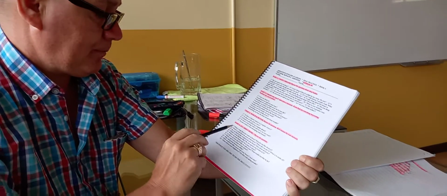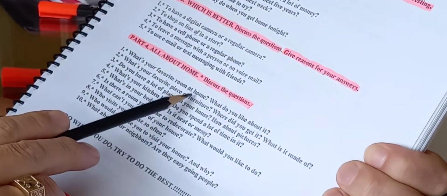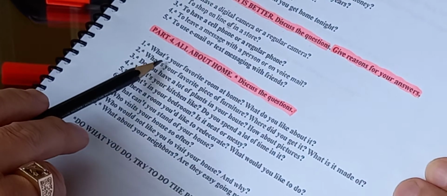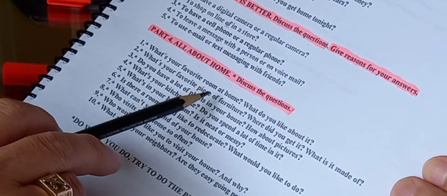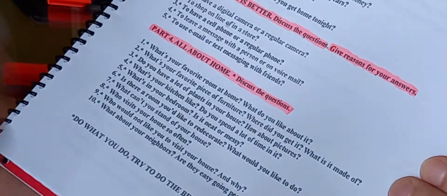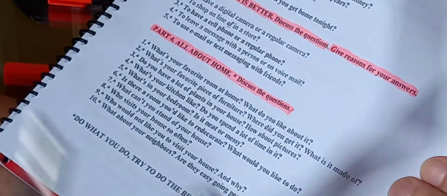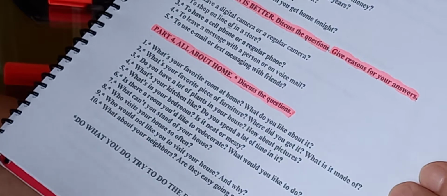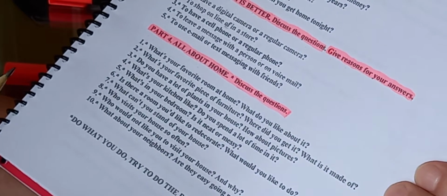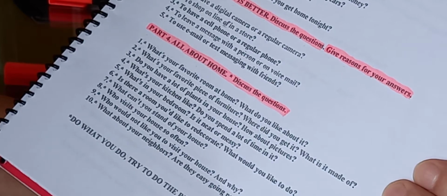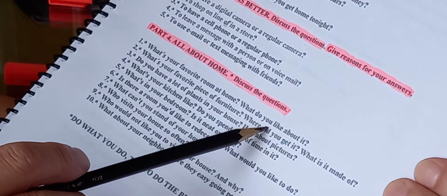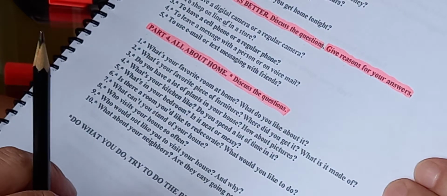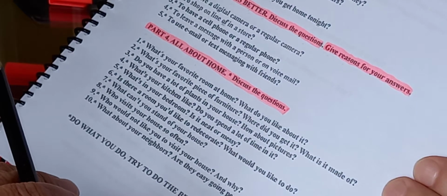Part 4. All about home. Discuss the questions. What's your favorite room at home? What do you like about it? Well, my favorite room at home or in my house is my bedroom because it's there when I stay alone, and sometimes I like to stay alone and to think about some things and to make decisions. Also, I like to watch TV, to read, or to take my cellular phone and start chatting with my friends.